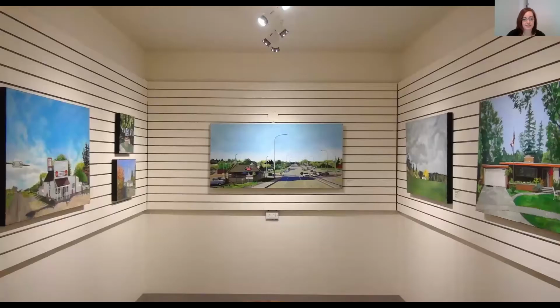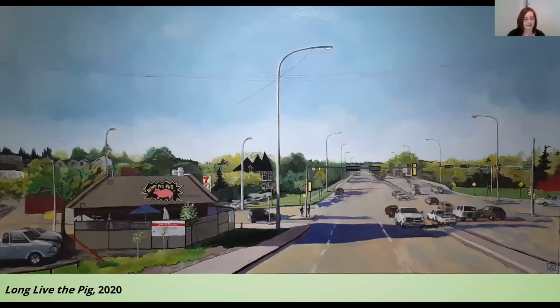But taking a bit of a step back, I would like to talk a little bit more about her painting process. So how does she actually build the paintings that we're seeing in this exhibition? And so we'll take a detailed look at a couple of the pieces. The first one here is of the Blind Pig Pub in St. Albert. It is one of these places that has recently been torn down in this community.